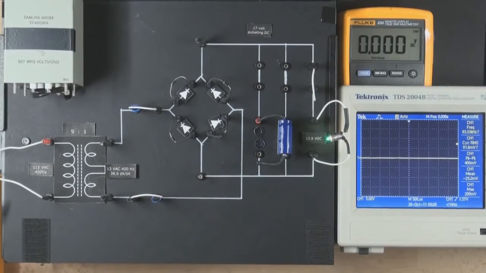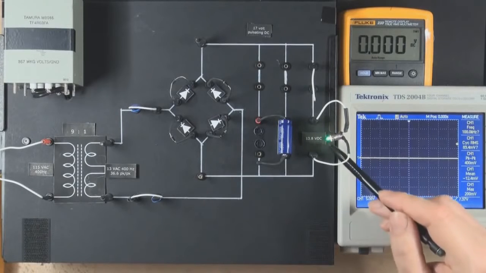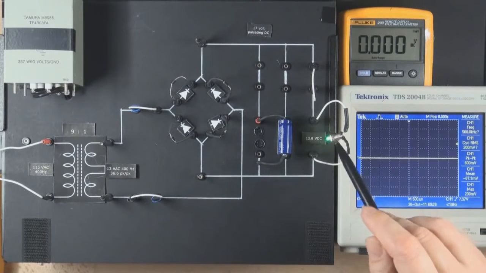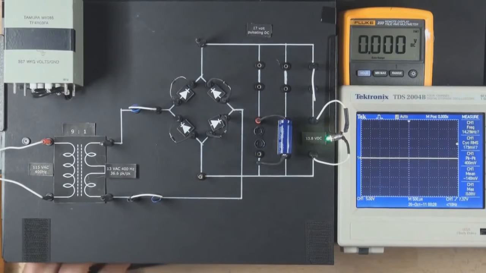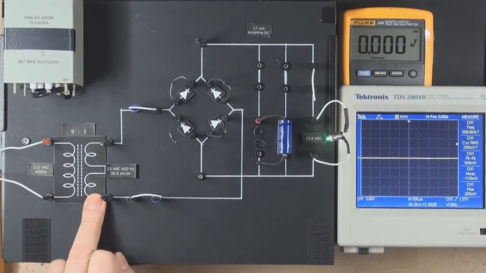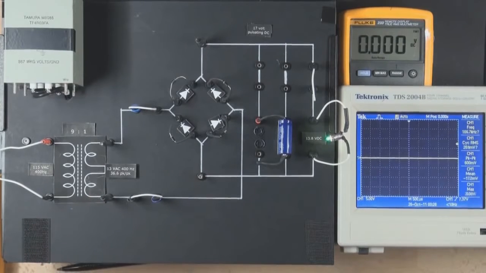This power supply converts 115 volts, 400 hertz, to 13.8 volt DC. See that we're driving a light bulb here. I'll show you some of the waveforms at various points in the circuit. The first point is at the secondary here. The 115 volts is stepped down to 13 volts, 400 hertz.